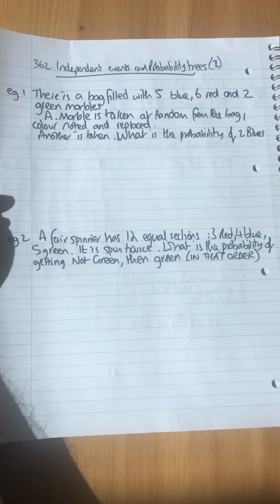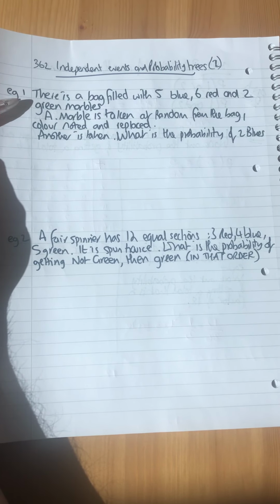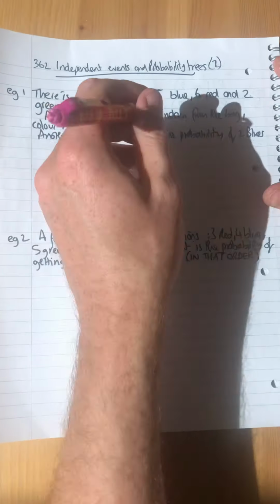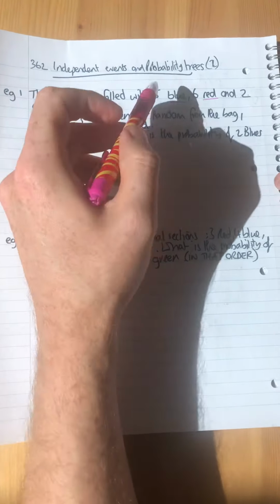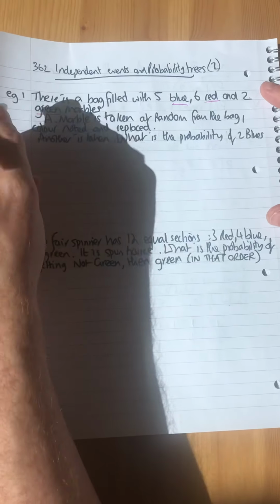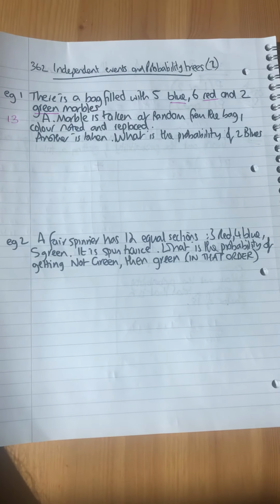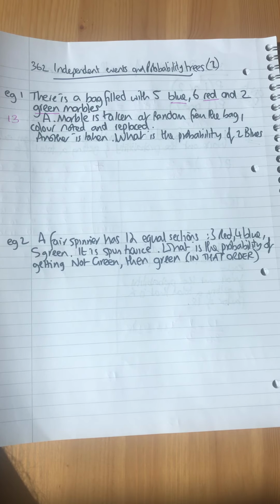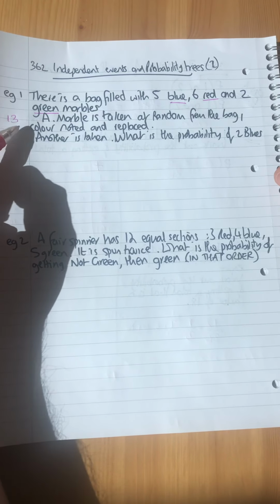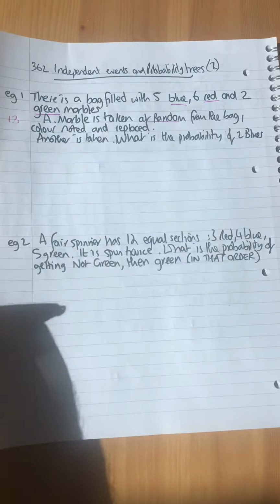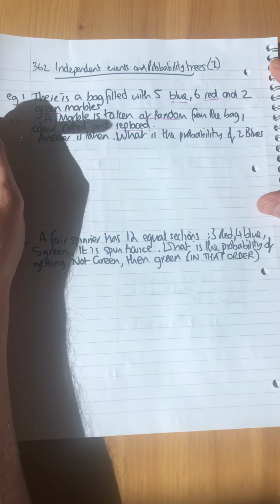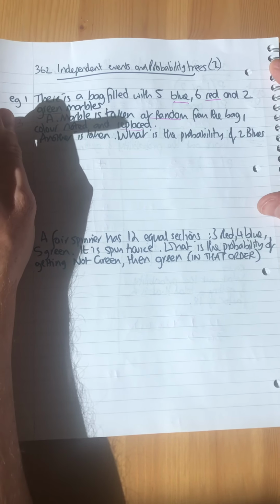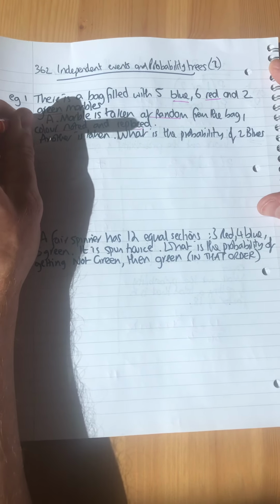So question 1 says there's a bag filled with 5 blue, 6 red and 2 green marbles. So the first thing to note is how many are there altogether. So 5 and 6 is 11 plus 2 is 13. So there's 13 marbles altogether. A marble is taken at random from the bag. So at random means there's no bias in it. The colour's noted and it's replaced. So that means it's replacement, which means the probability won't change.